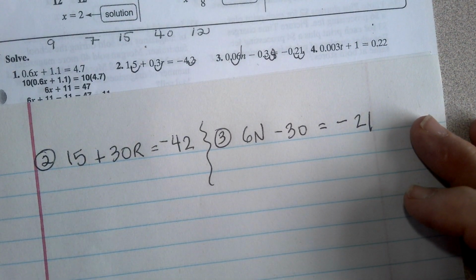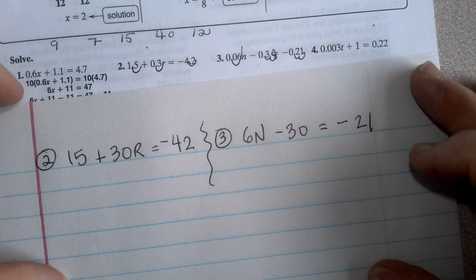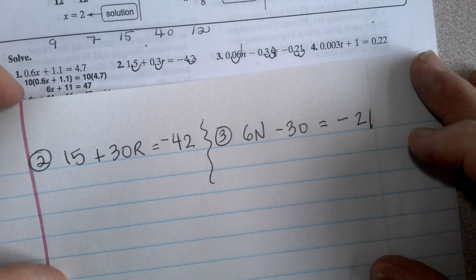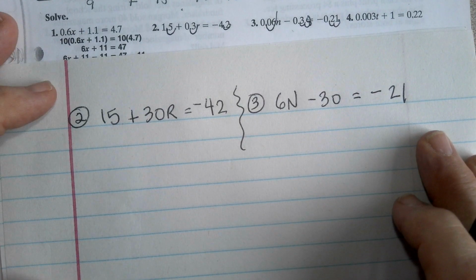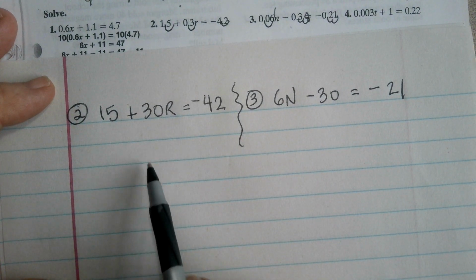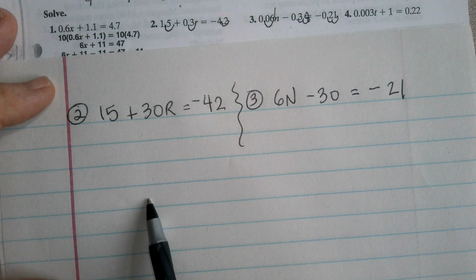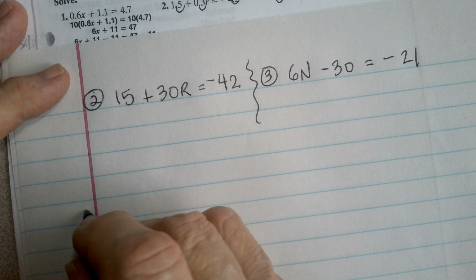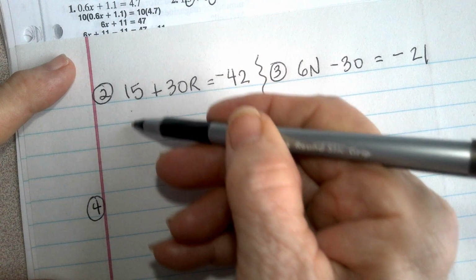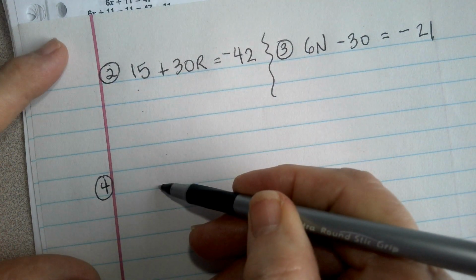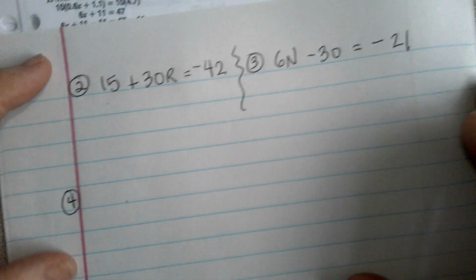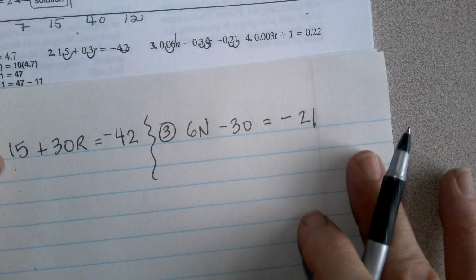So I'm going to help you set up some. I don't know if I'm going to solve any or not, but let's go ahead and set up the number 4. So if you're leaving it like this, I would leave 1, 2, 3, 4, and maybe start the number 4 on the 5th row. That should give you plenty of room to solve it.